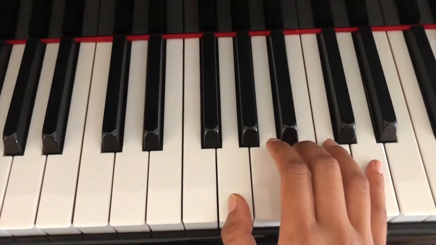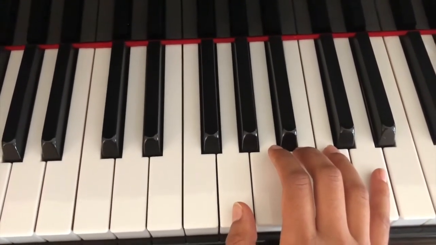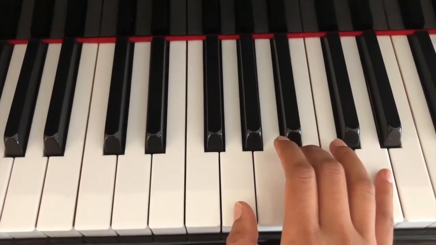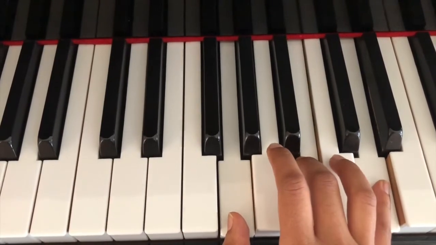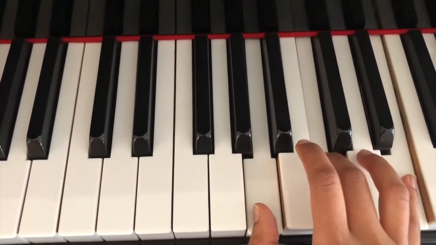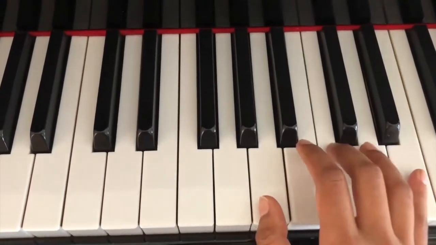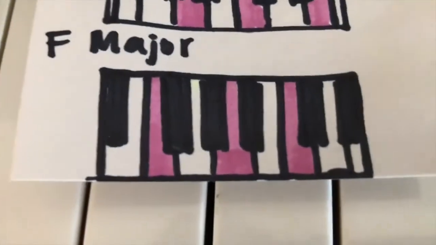Let's practice transitioning from G to A. I'm going to count you off and we're going to do 4 counts each just like before. 1, 2, ready, go. 1, 2, 3, 4. Does anyone remember what our next chord is? If you were thinking F, you were correct.